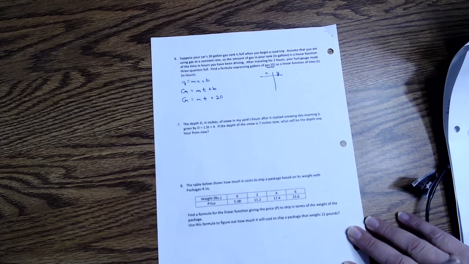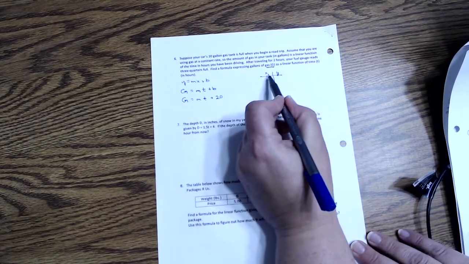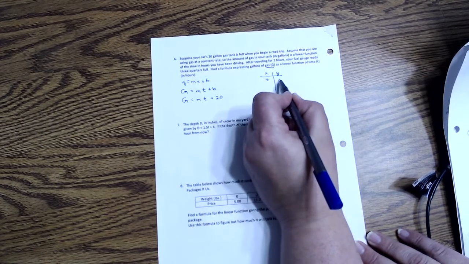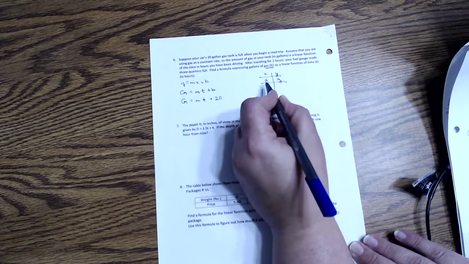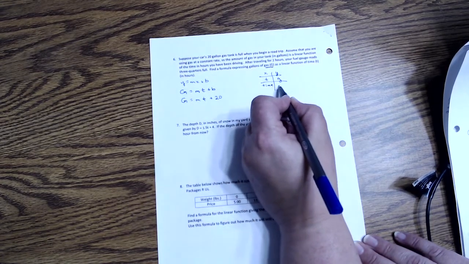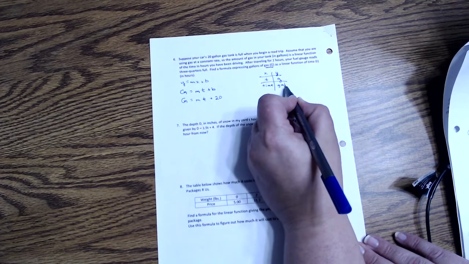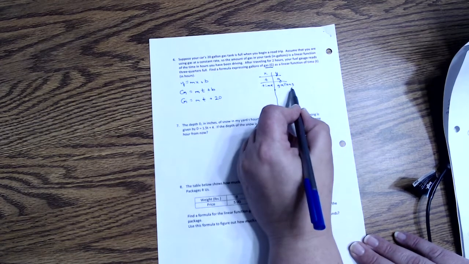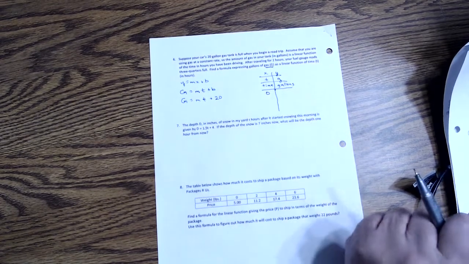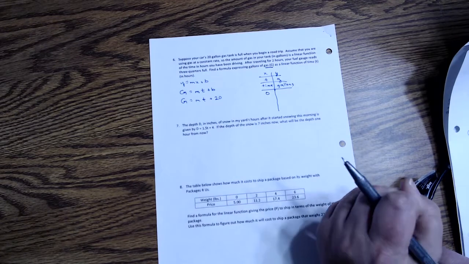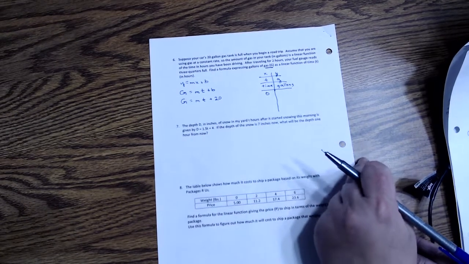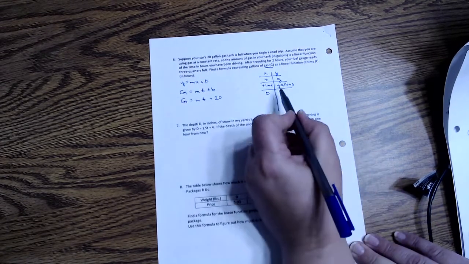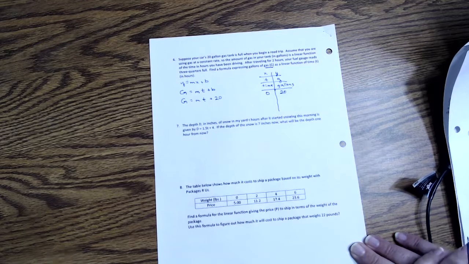So let's also write what this stands for. Let's make this T, because that stands for time, and this is G, gallons. So let's even write that this is time and this is gallons. So when time is 0, that is the start of the problem. So you have 20 gallons of gas.